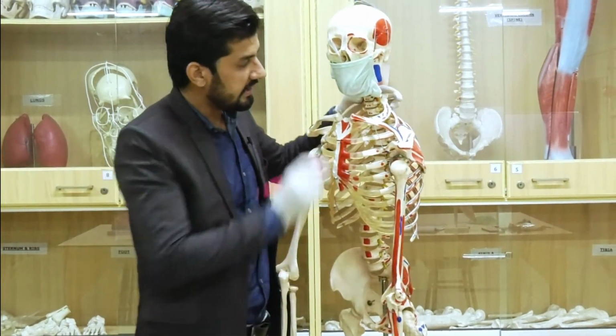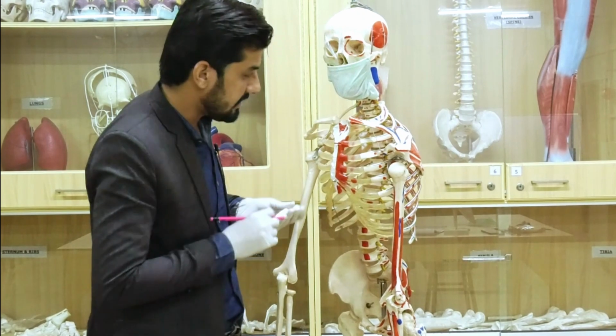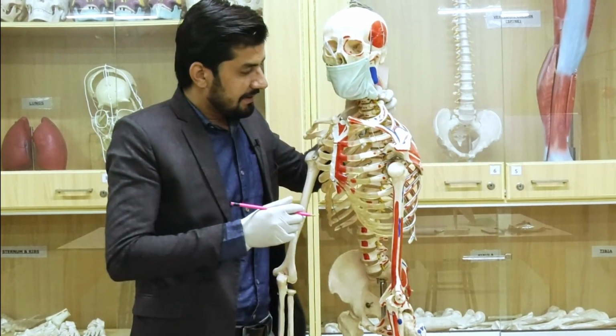Okay. Now here is the mask just because of the COVID condition. So that's a sign.